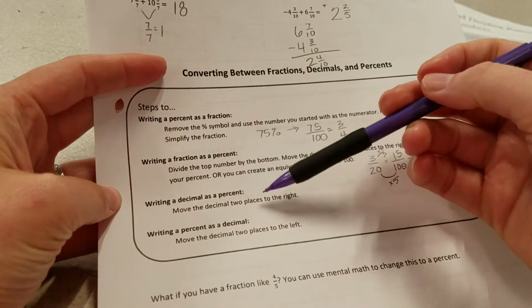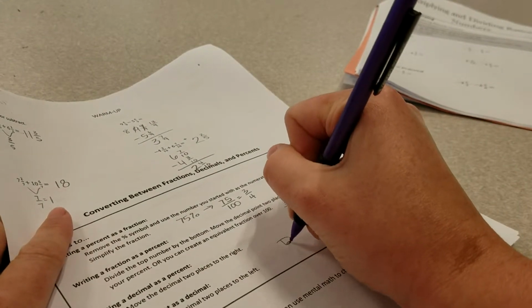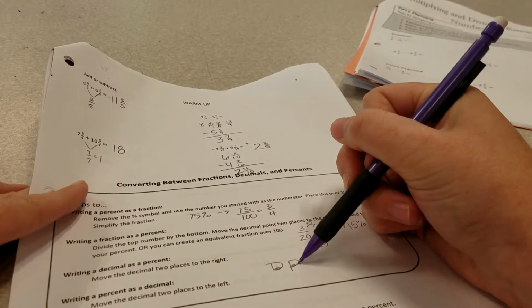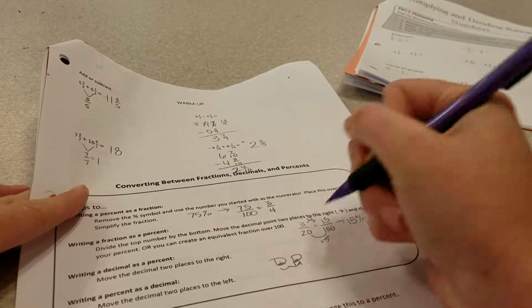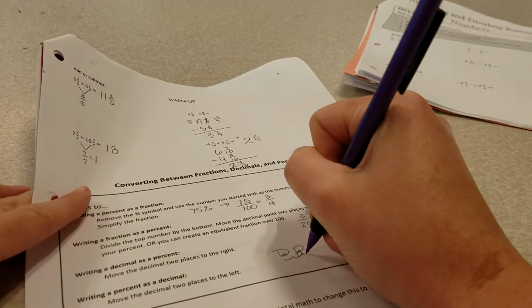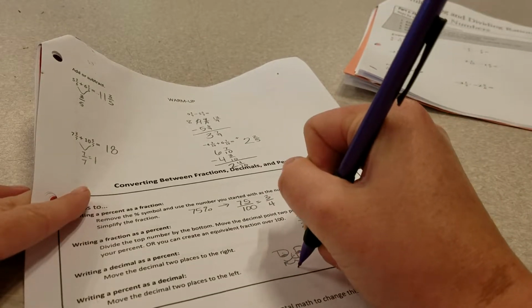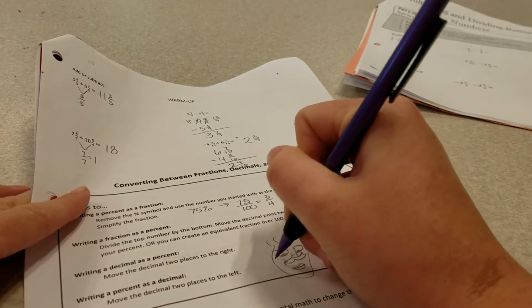If I want to write a decimal as a percent or a percent as a decimal, there's this nice little guy. His name is Decimal Percent Man. D for the decimal, P for the percent. If I'm going from a decimal to a percent, I will move my decimal 2 places to the right. If I'm going from a percent back to a decimal, I move it 2 places to the left. Go ahead, give him a nose, cheesy little smile, and a little bit of hair.